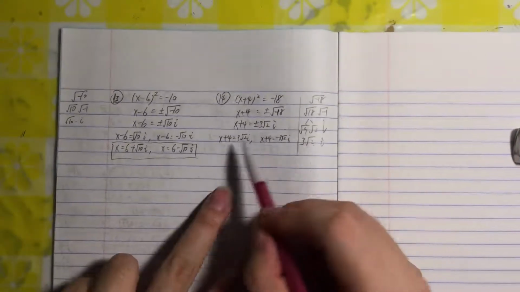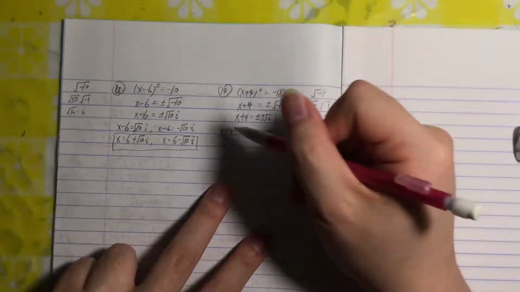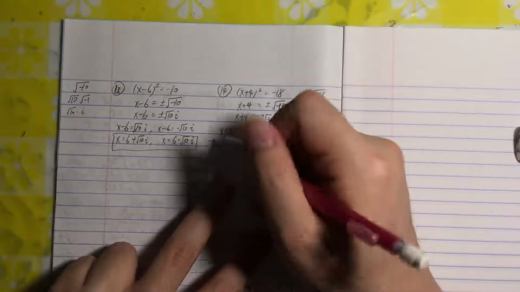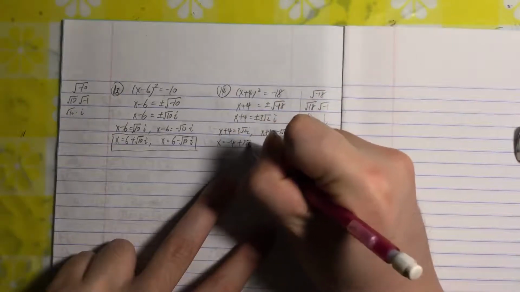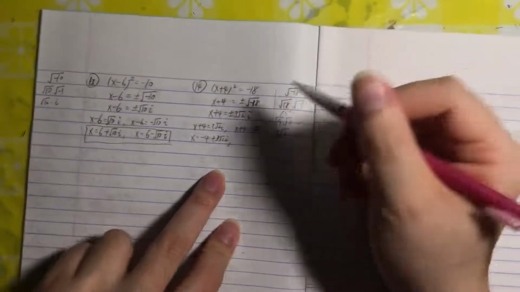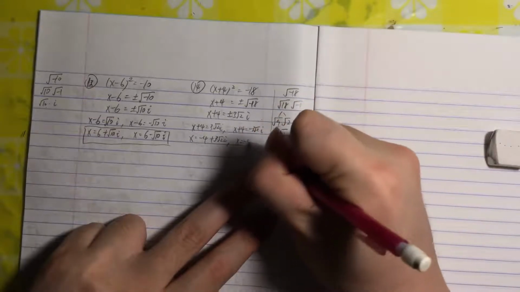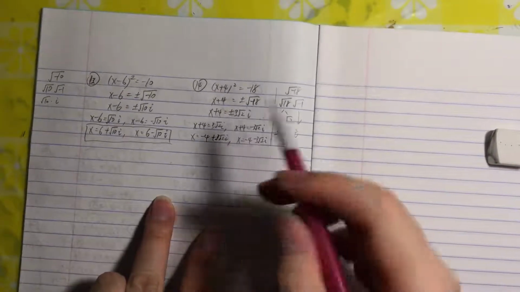In the first equation, if I move positive 4 from left side to right side, positive 4 becomes negative 4. So x equal to negative 4 plus 3 square root of 2 i. In the second equation, if I move 4 from left side to right side, it becomes x equal to negative 4 minus 3 square root of 2 i. Those are the two solutions to this equation.